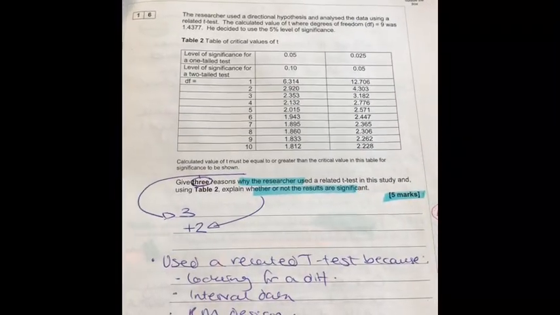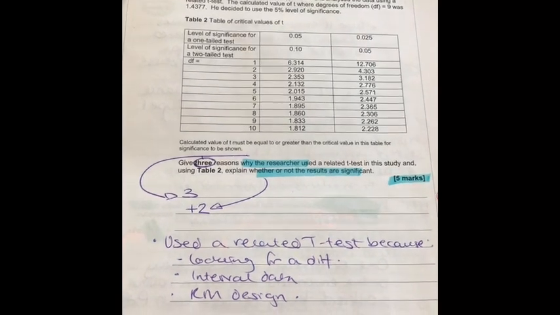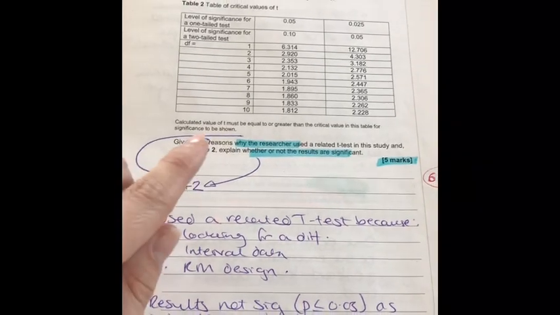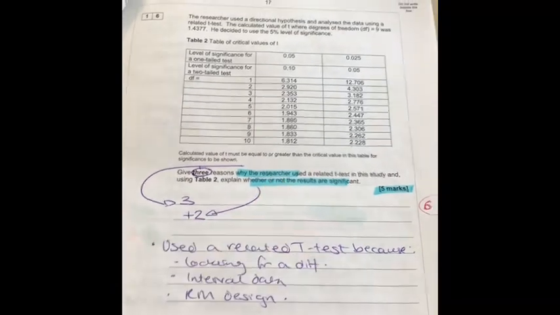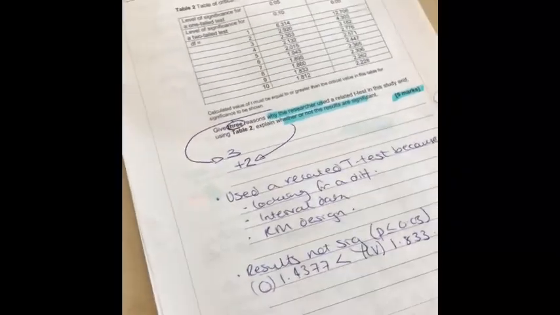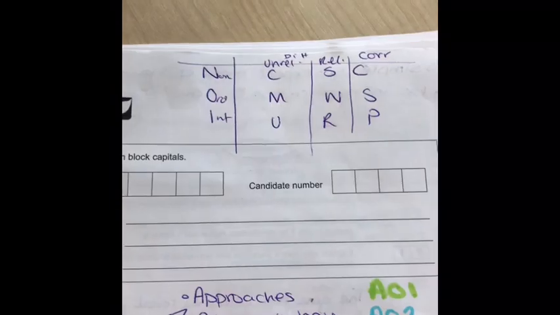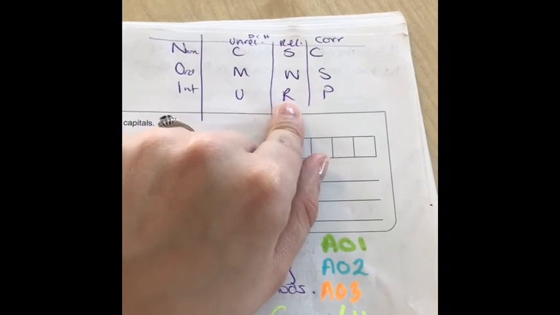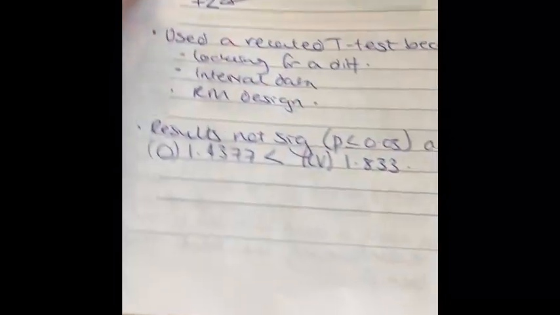Okay, this question then, give 3 reasons why the researcher used a related t-test and whether or not the results are significant. 5 marks. Well, it says give 3 reasons, so I know that 3 of them are for that, and therefore the remaining 2 must be about whether or not it's significant. Why did they use a related t-test? Don't even need to think about it because my cheeky little table back at the front will show me the answers to that. Well, it's because it's a test of difference, it's related design, repeated measures, and it's interval level data. So job done, I've got those 3 marks straight away.